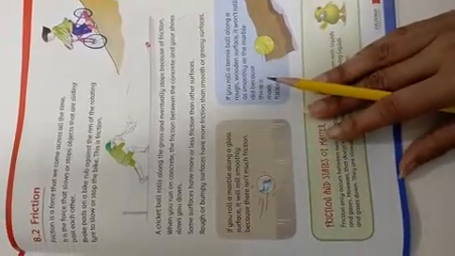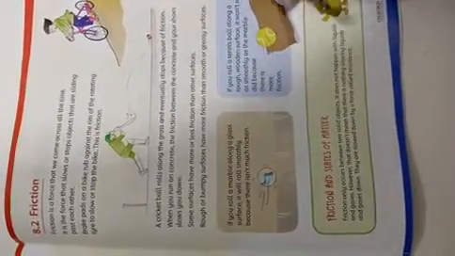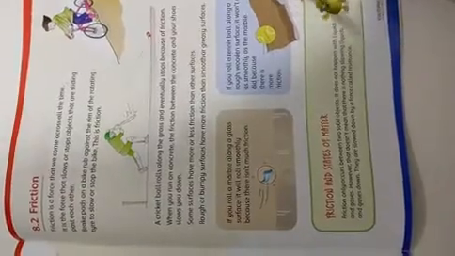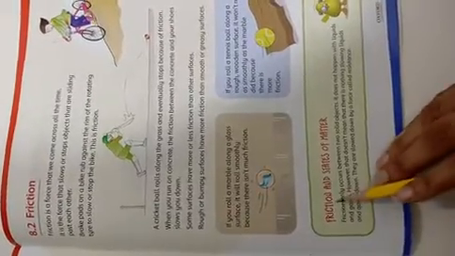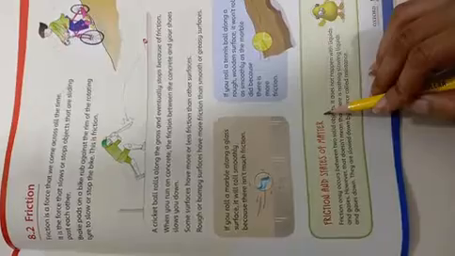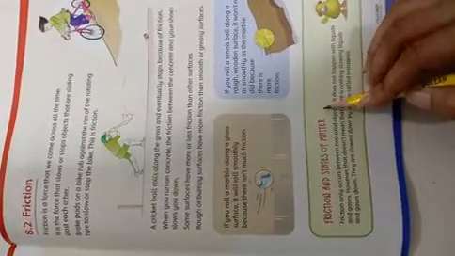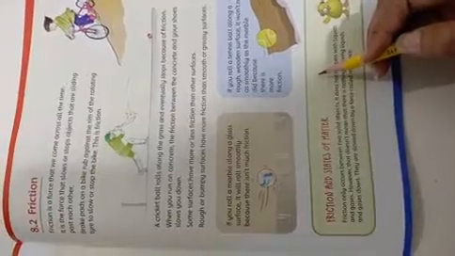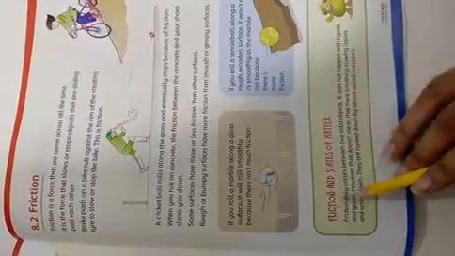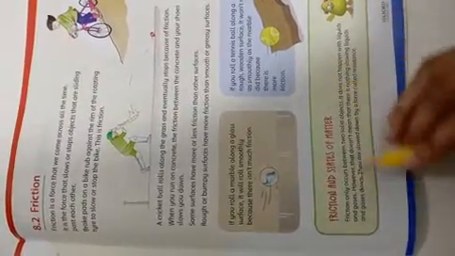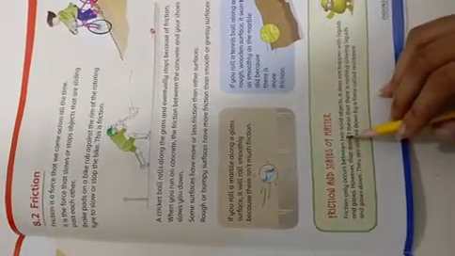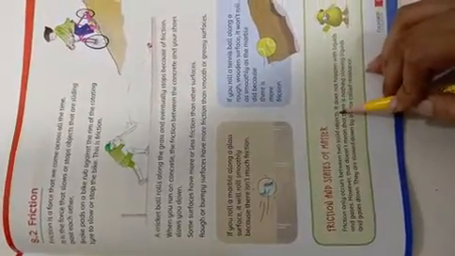Now, there are millions of types of matter in this world, and we can see friction in the states of matter. There are three states of matter we all know: solid, liquid, and gas. Now we will see where friction occurs. Friction only occurs between two solid objects.